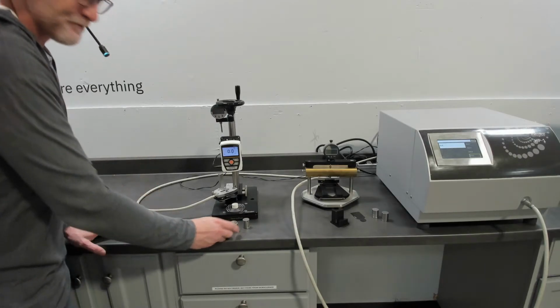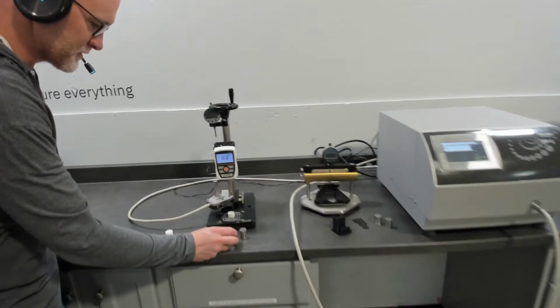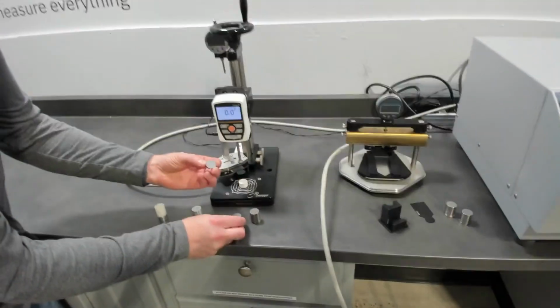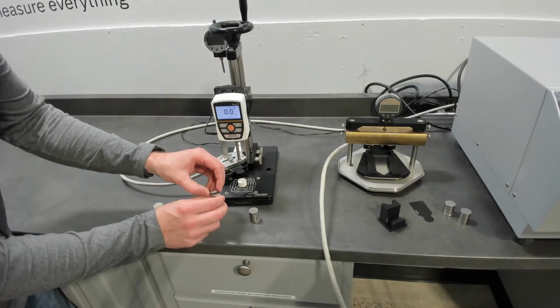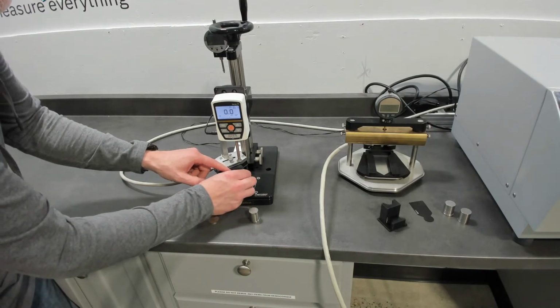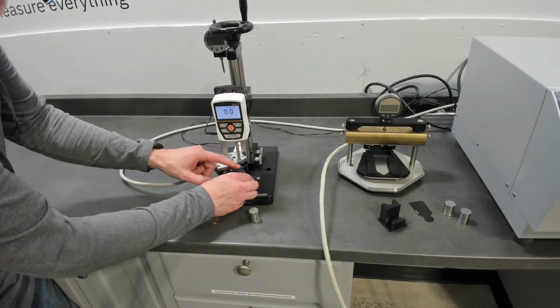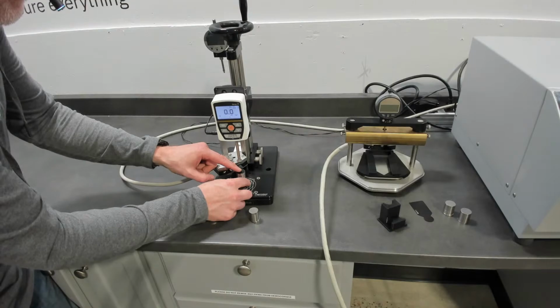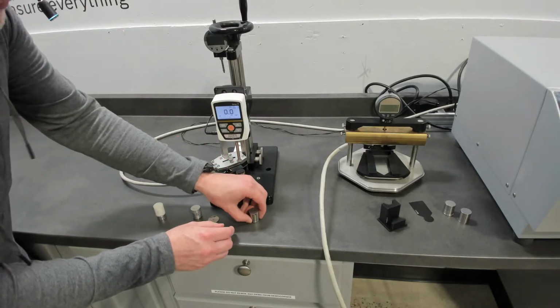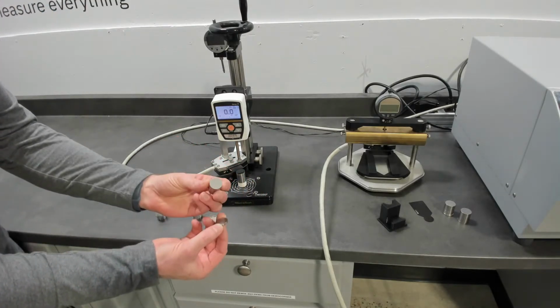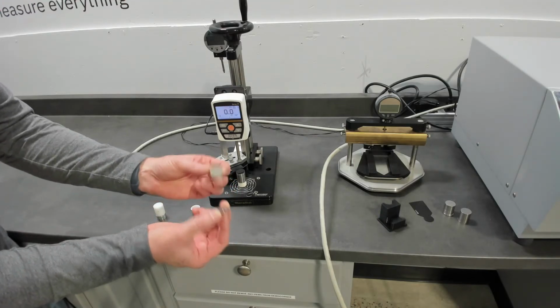So our setup, if you want to bring the camera in a little closer, we're going to do polished and sandblasted on the bottom. So we're going to line that up. I'm sorry, my hand's in the way. And then we're going to do the same symmetrically, so polished and sandblasted.